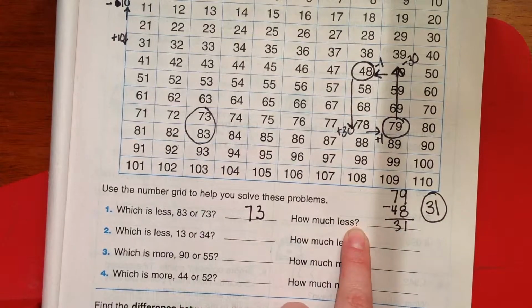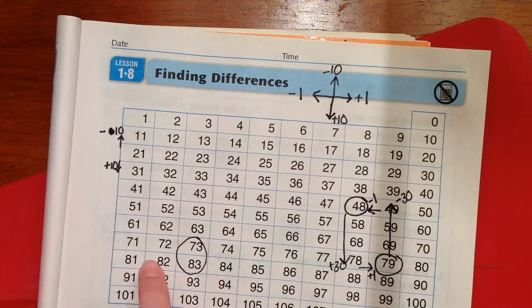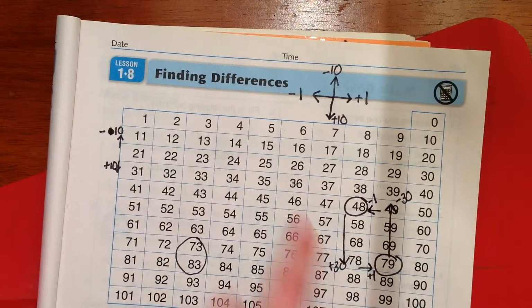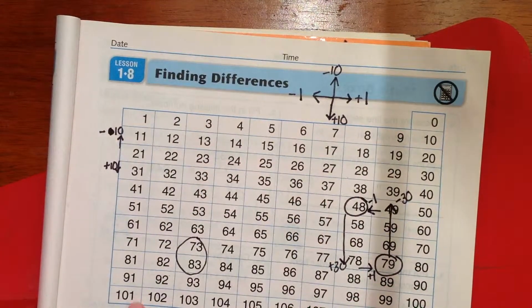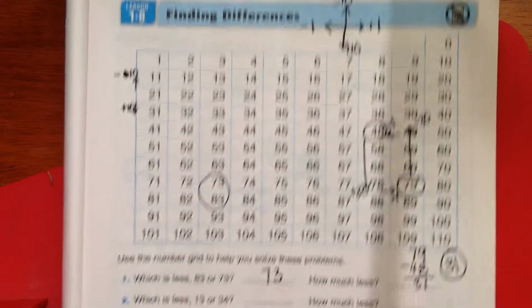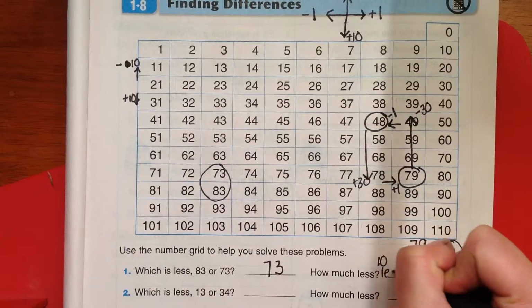How much less? Well, I can either count back the spaces, I can stack them and subtract, or I can use my compass or key to help me. I know that I'm moving one row back, so I'm subtracting 10. How much less? It's 10 less.